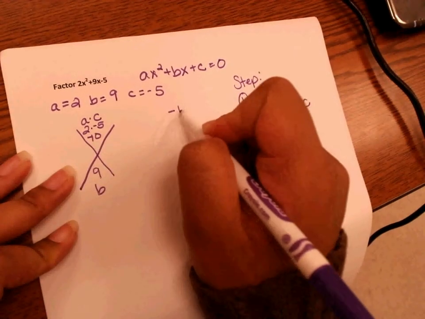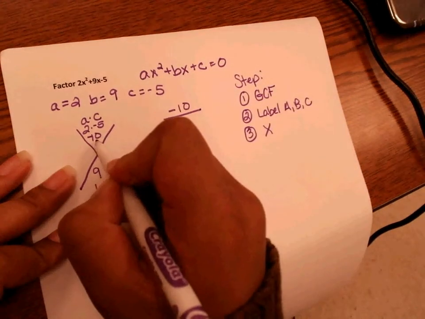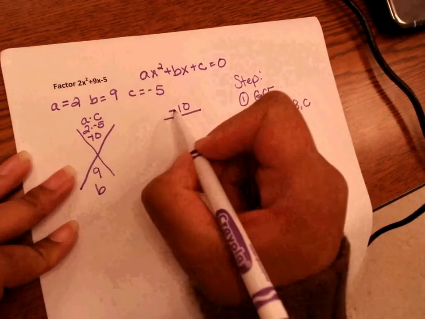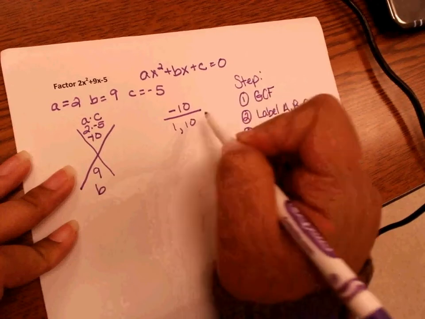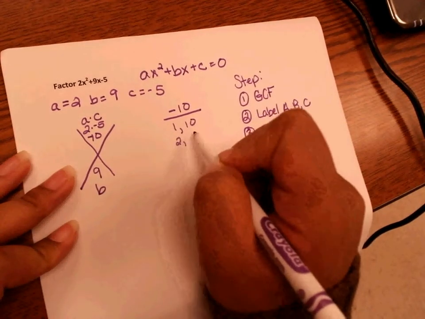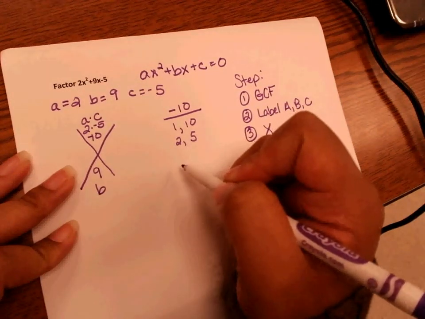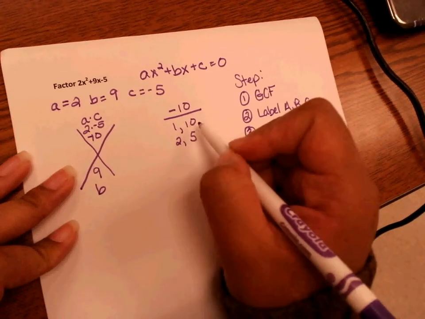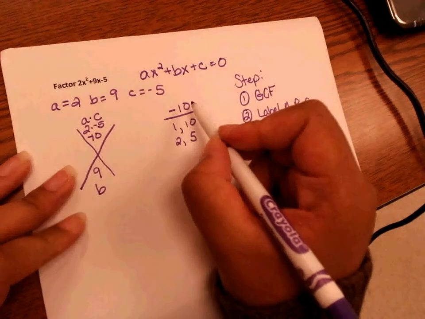So that means I want two numbers that when I multiply, give me negative 10, and when I add, give me 9. So we ignore the negative sign right now and list factors of 10. 1 and 10, 2 and 5. And that's it. So let's look. Factors of 1 and 10, 2 and 5, that give me 9.